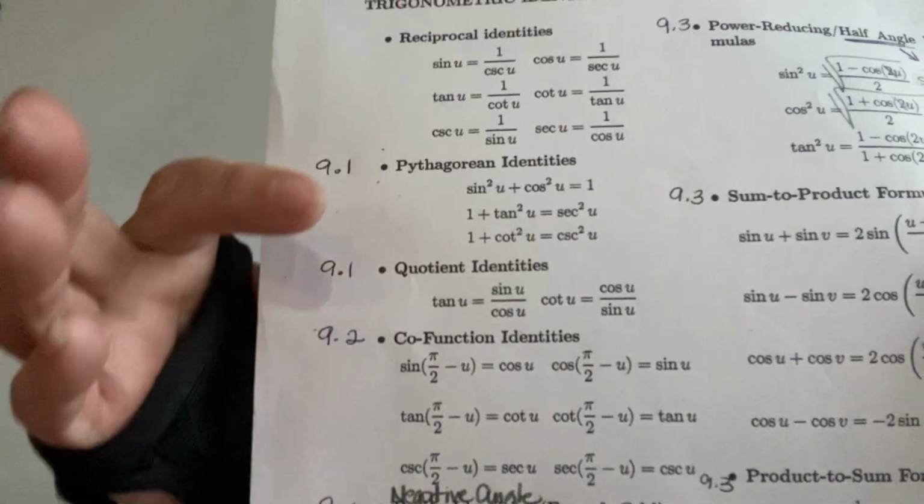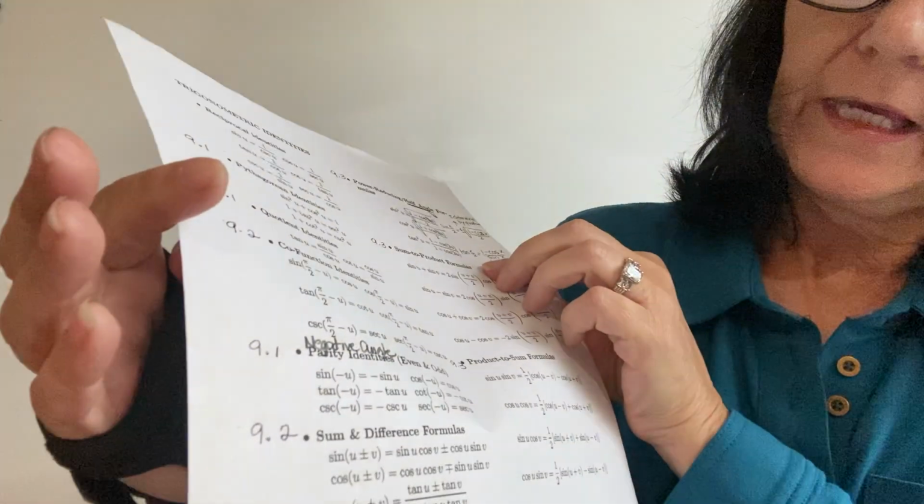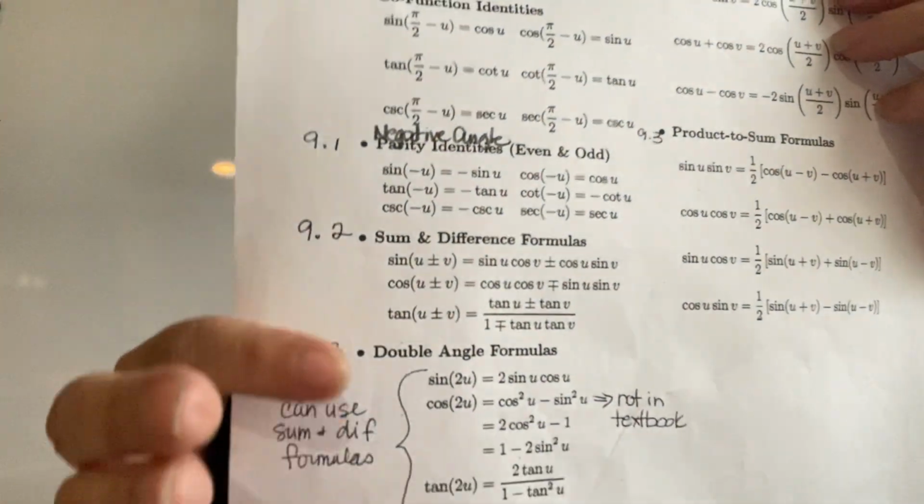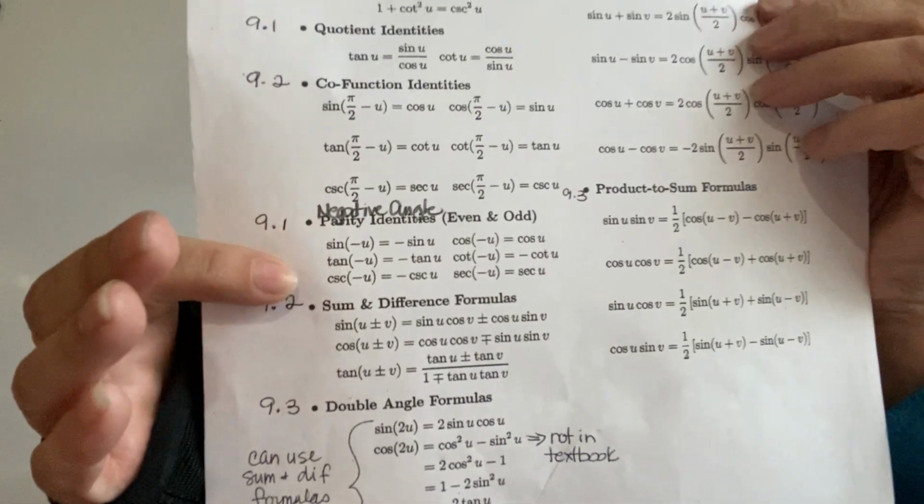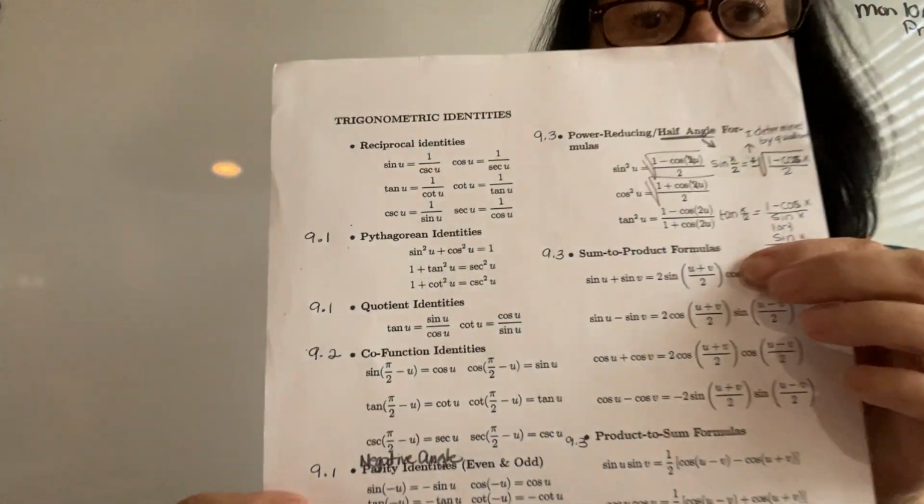So 9-1 are these and your negative angles. I believe there is a box on one of the pages that gives these, but all of these are now going to be on that one sheet. The first part of the lesson deals with how to prove them by graphing them in your calculator. I'm not going to walk through those.